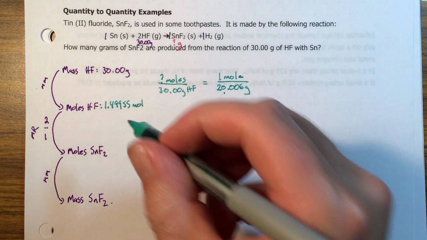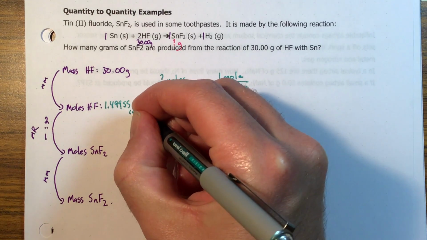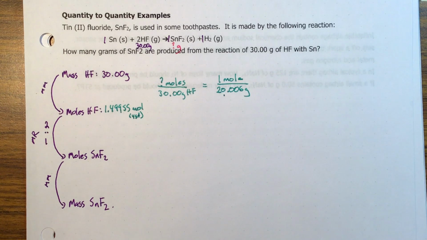Now this 30.00 has 4 significant figures, and the 1 mole is infinite. So this answer should still have 4 significant figures. Just going to write that down there. I write down more and I keep more in my calculation, at least 1 more significant figure than my final answer should have.